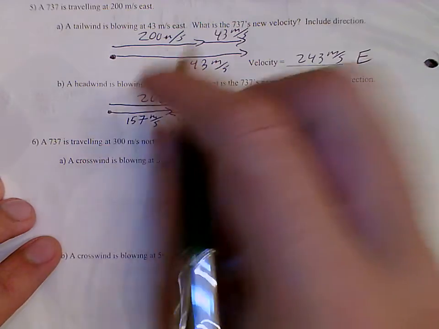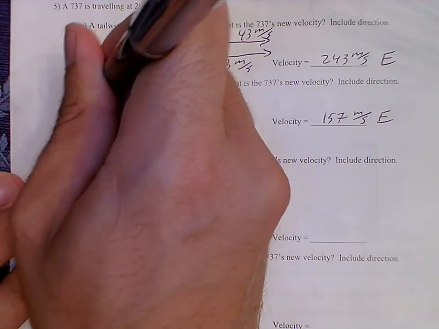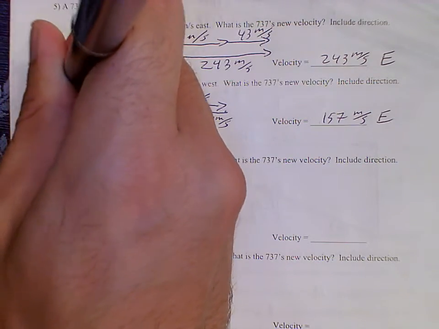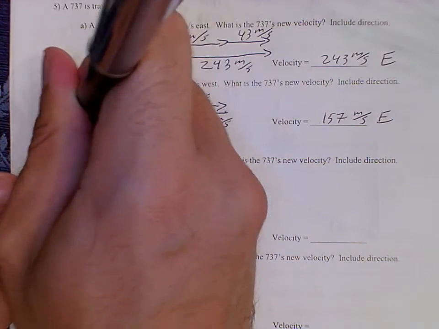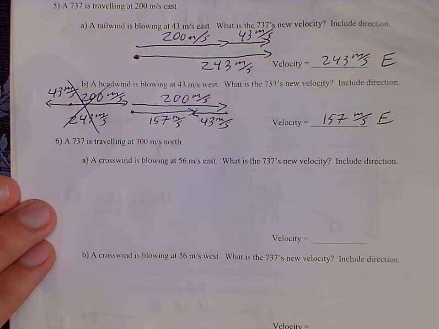Common incorrect way people do this one is they do this. 200 meters per second, and then they go 43. And somehow they come up with 243 meters per second. That is not accurate. Those vectors are not lined up tip to tail. That's tail to tail. No good.